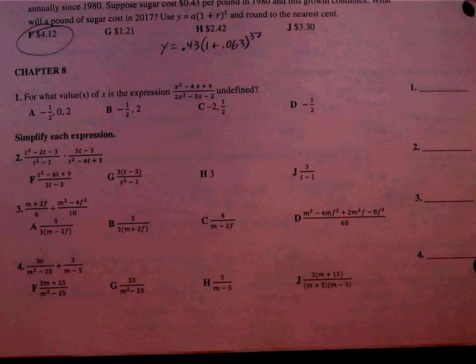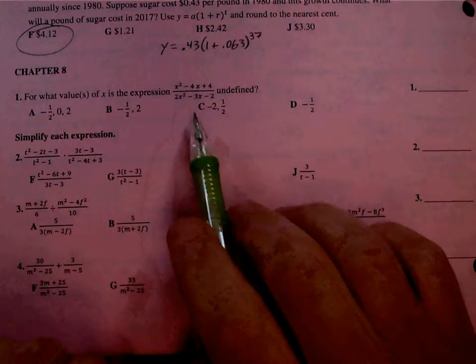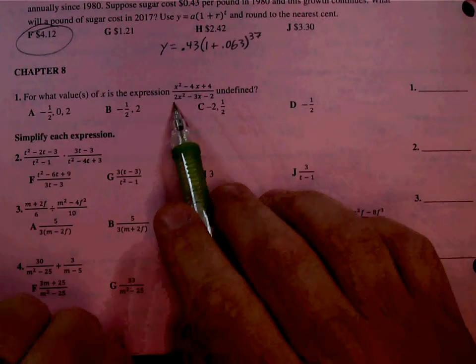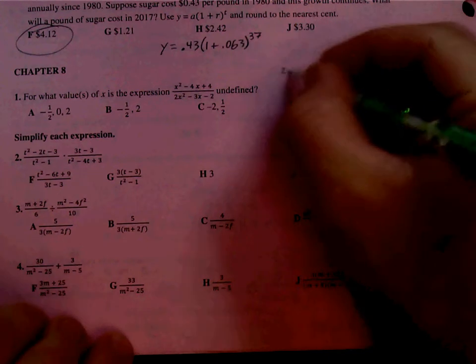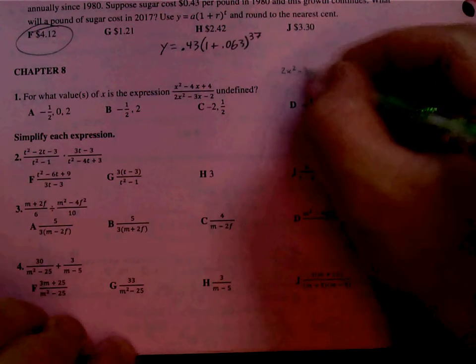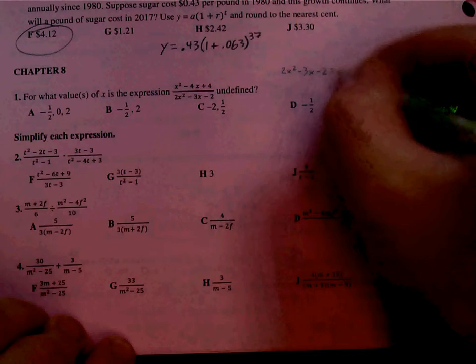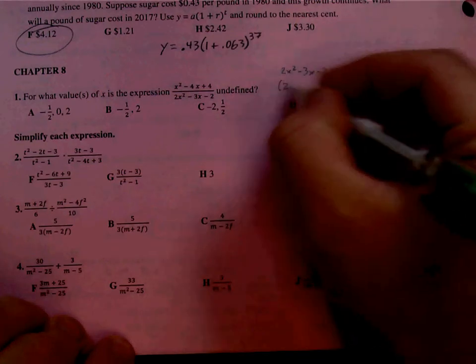Okay, we're going to take a look at Chapter 8. We need to find out which values this is undefined, so we have to think about when the denominator would equal 0. That's really the question that's being asked. When does the denominator equal 0? So it becomes a factoring problem.